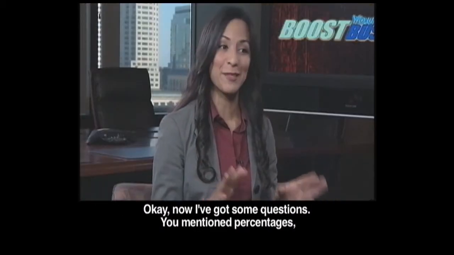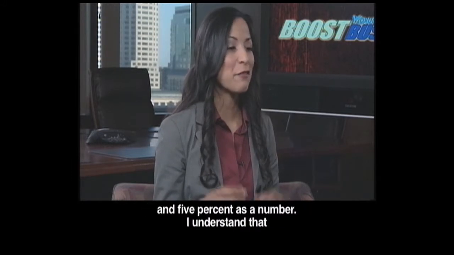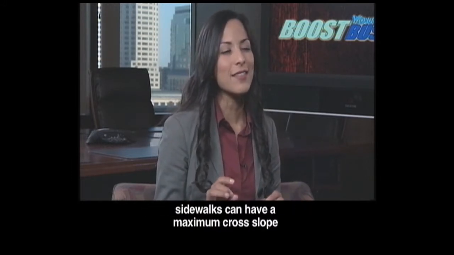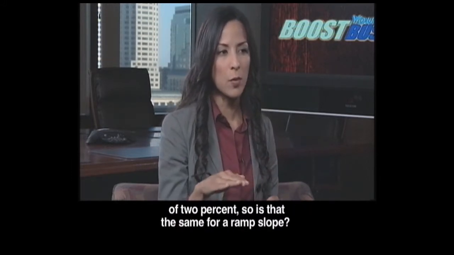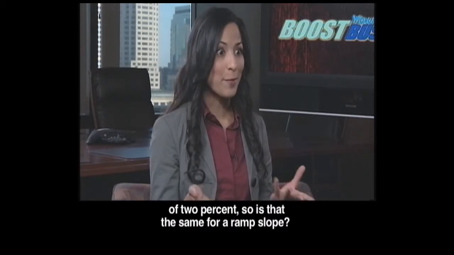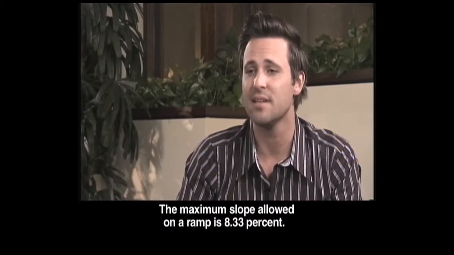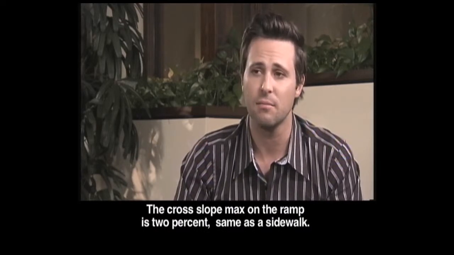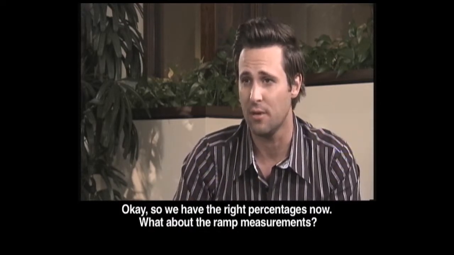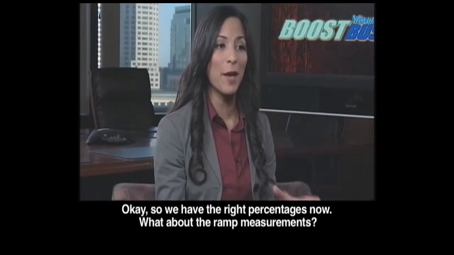Okay, now I've got some questions. You mentioned percentages, and 5% is a number. I understand that sidewalks can have a maximum cross slope of 2%, so is that the same for a ramp slope? The maximum slope allowed on a ramp is 8.33%. The cross slope max on the ramp is 2%, same as a sidewalk. Okay, so we have the right percentages now.